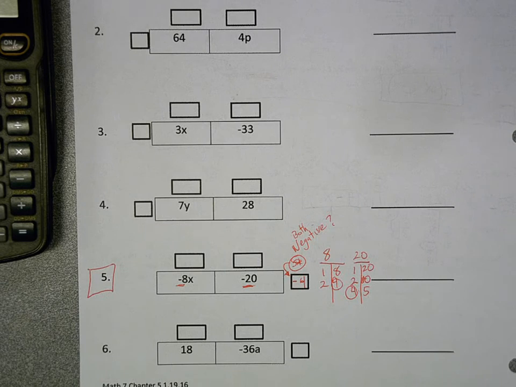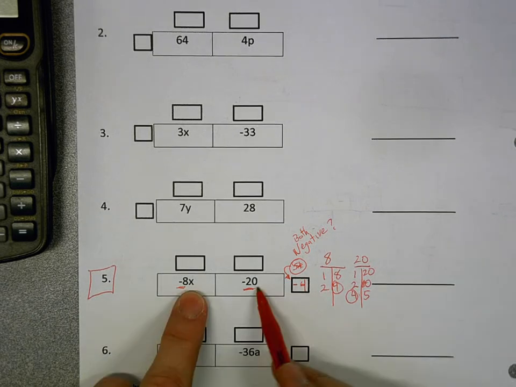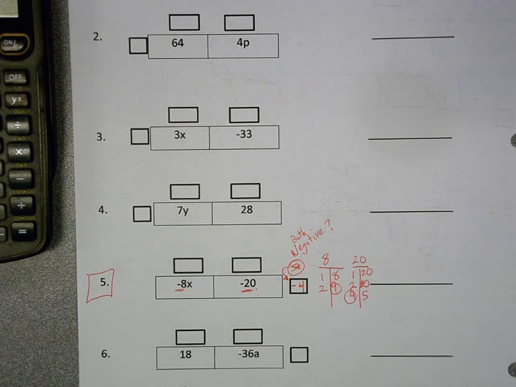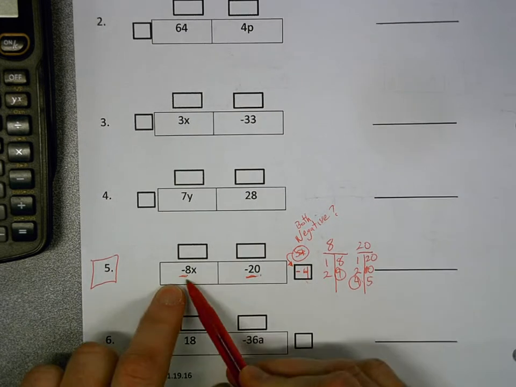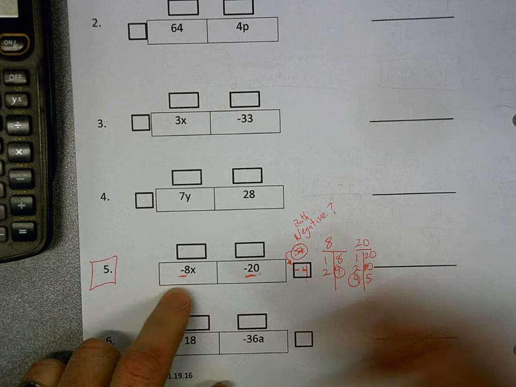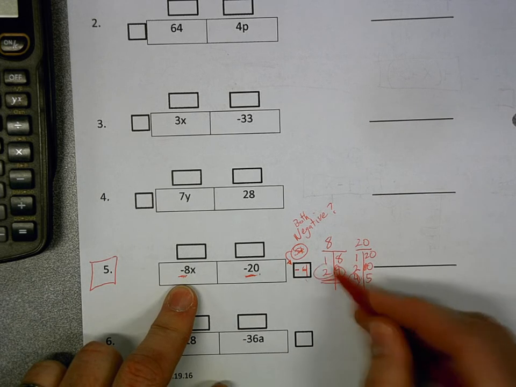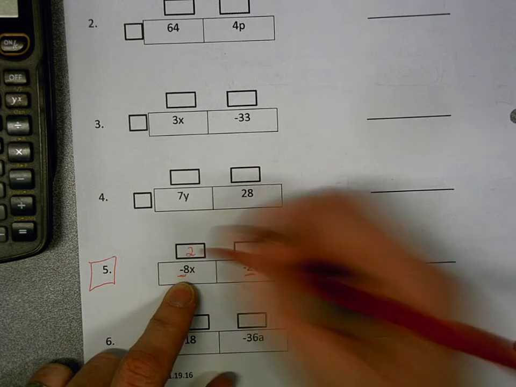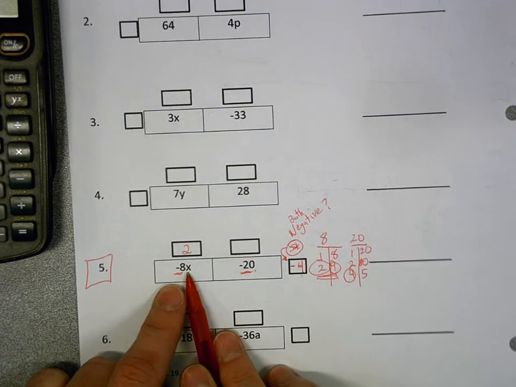Okay, so we go through step 3, right? Do they have a variable? No, they don't have a variable in common. Step 4 is put parentheses, which in this case right now we don't have to do. All right. Step 5 is write what's left over. So in this one, once I divide by a negative 4, I look here, the 2 is left over. So I put the 2. Now this is a positive 2 because negative 8 divided by a negative 4 is positive 2.